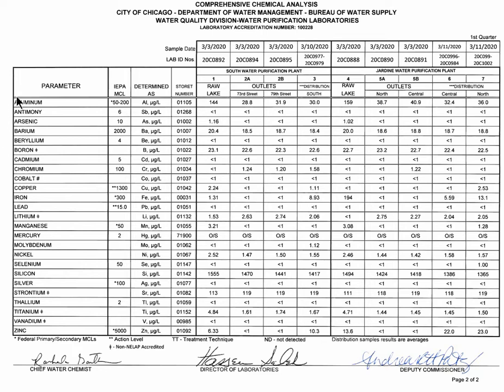As you can see, aluminum, antimony, arsenic, barium, beryllium, boron, cadmium, chromium, cobalt, copper, iron, lead, lithium, manganese, mercury, molybdenum, nickel, selenium, silicon, silver, strontium, palladium, titanium, vanadium, and zinc. These are all items that the EPA, in a large city in particular, is concerned about.